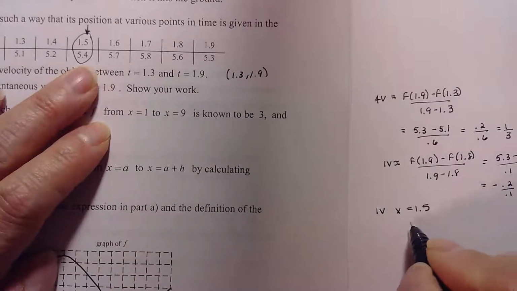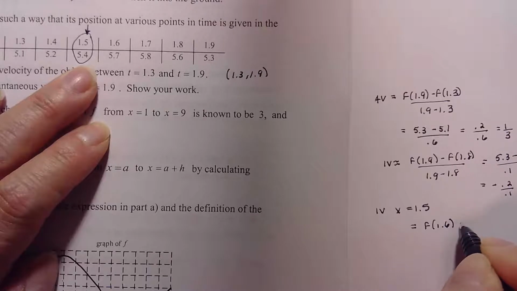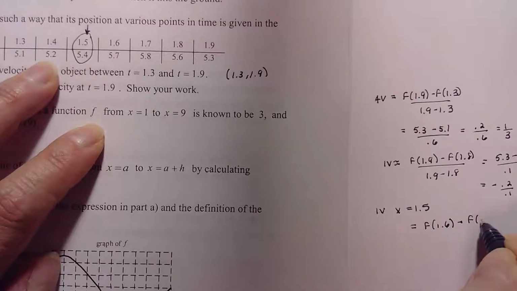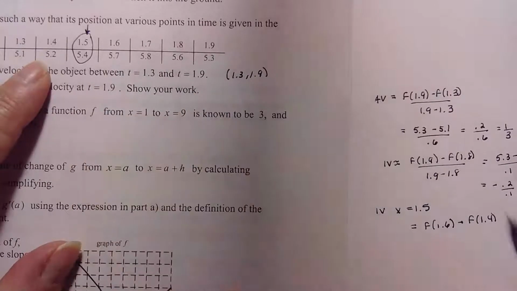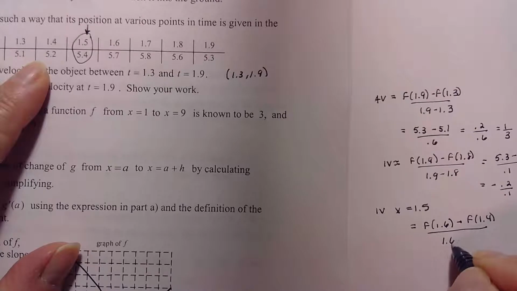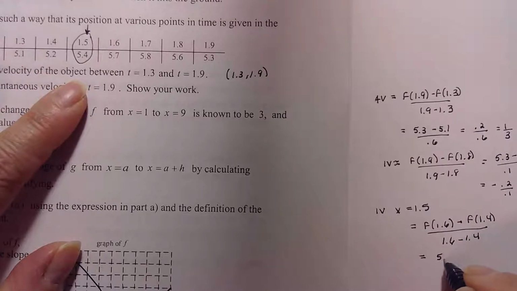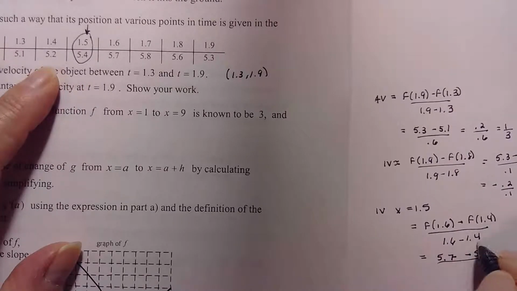So I would say this is f of 1.6 minus f of 1.4, over 1.6 minus 1.4. F of 1.6 is 5.7. F of 1.4 is 5.2. 1.6 minus 1.4 is 0.2.